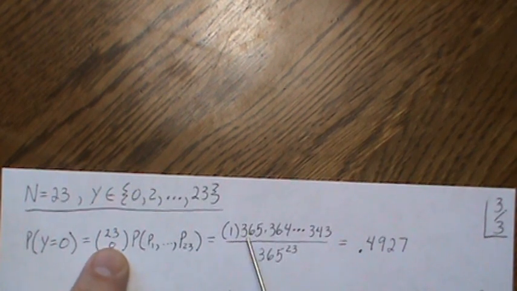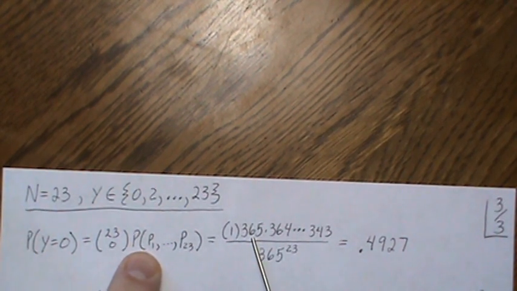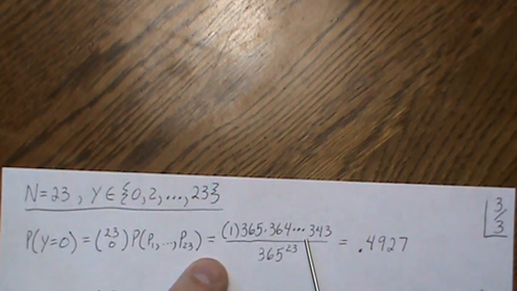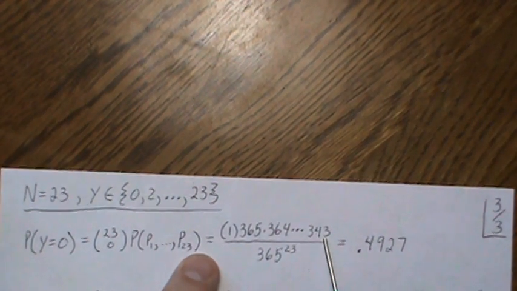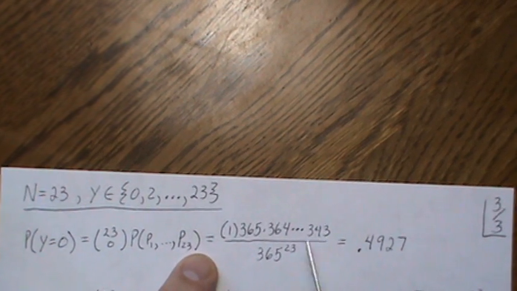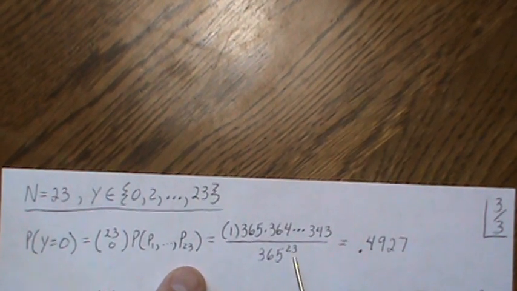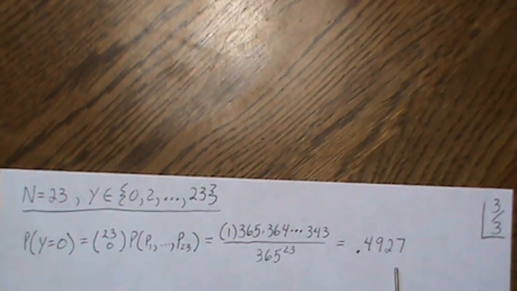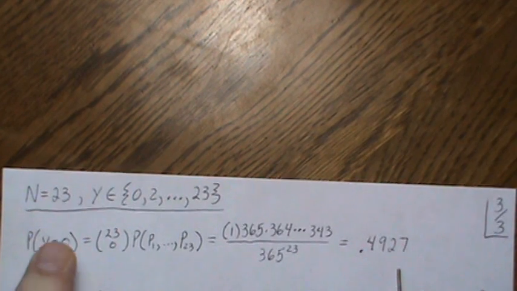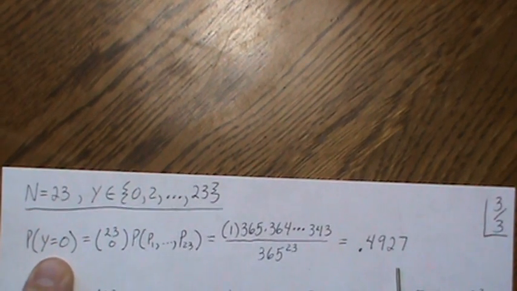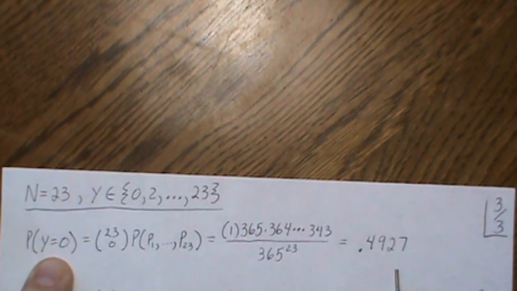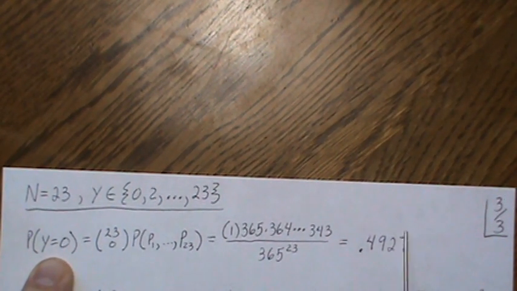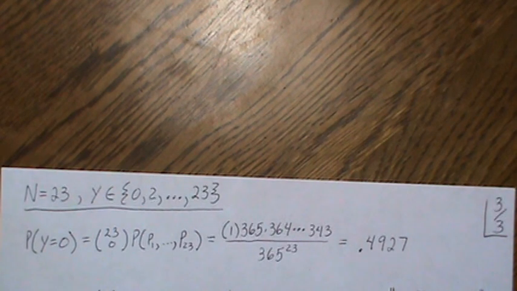Well, that's a 1, and then the first one has 365 possibilities. The next one then only has 364, all the way, 23 times, it's 343, over 365 raised to the 23rd, and that's 0.4927. And so 1 minus this, which is the probability that y is greater than or equal to 2, is 0.50, and that's what we did on page 1.